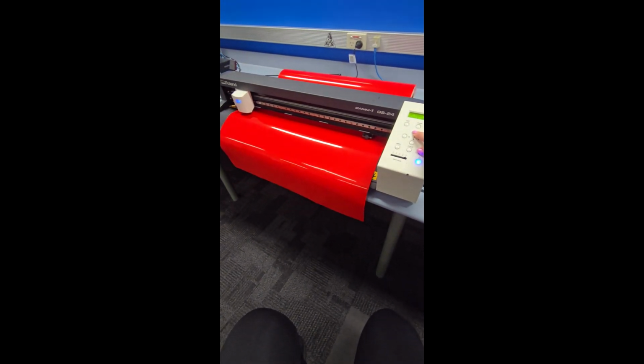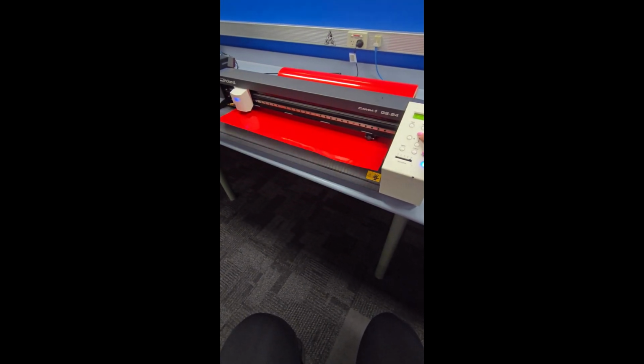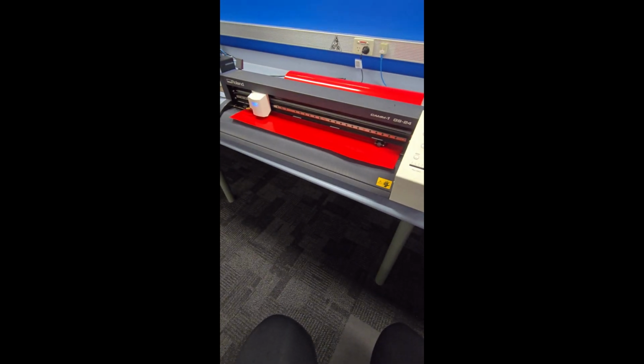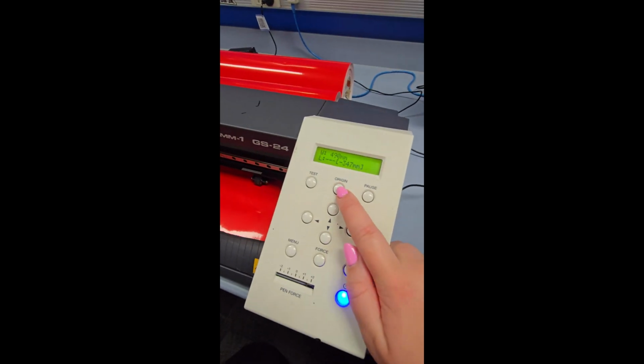Click and hold the arrow keys to move the vinyl back into the machine so that you only have about 30 millimeters at the start. Click and hold origin so that it knows to start cutting here instead.